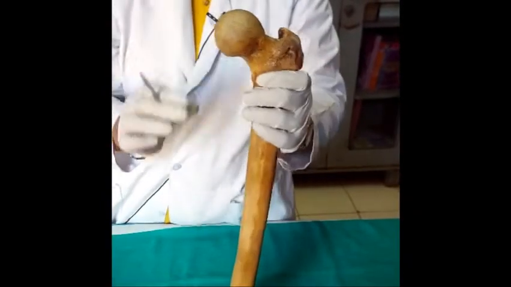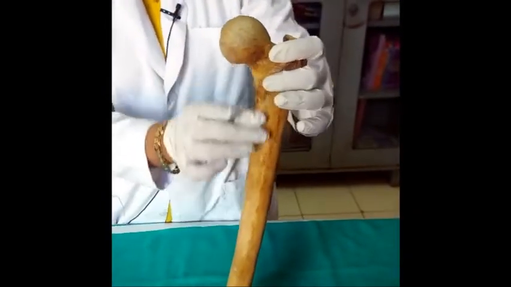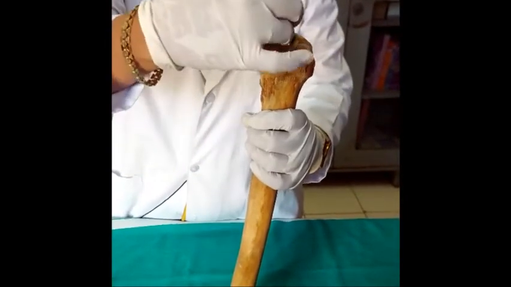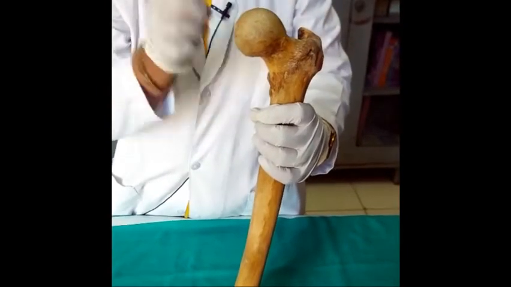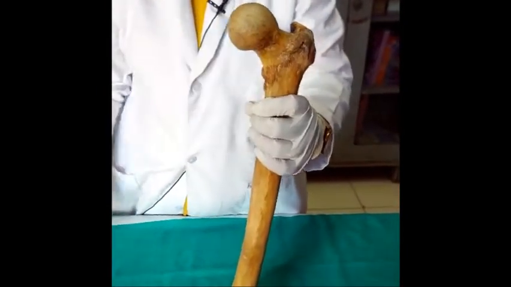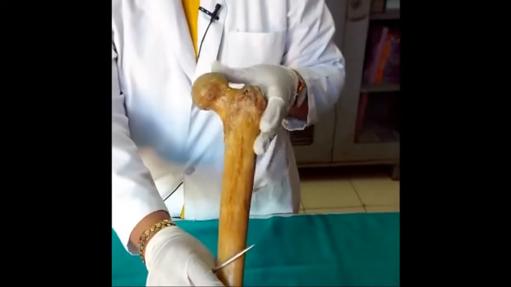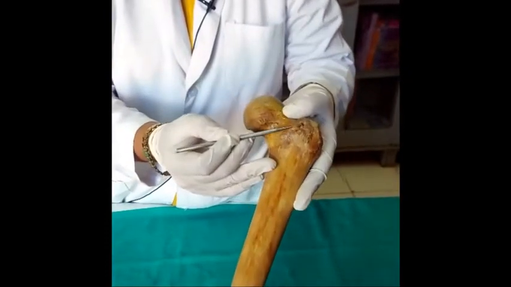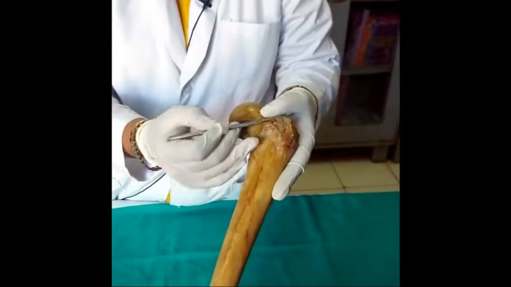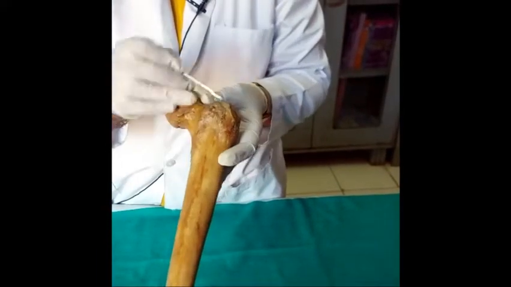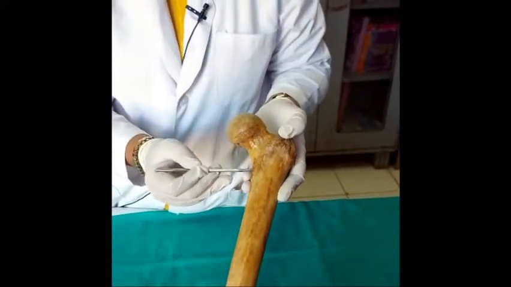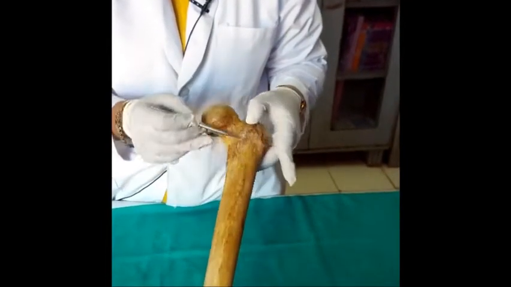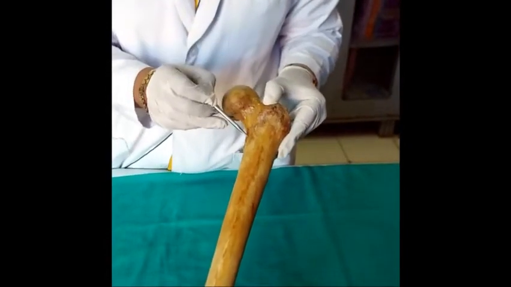The neck of the femur makes an angle with the shaft which is called the neck shaft angle, and the neck has an upper border, lower border, anterior surface and posterior surface. Anteriorly the neck joins with the shaft at a line which is called the intertrochanteric line. This line continues with the greater trochanter above, and inferiorly if we trace down, it continues till the lesser trochanter.